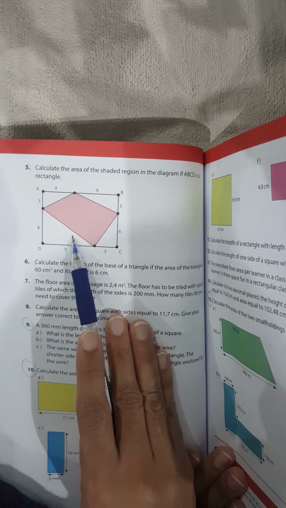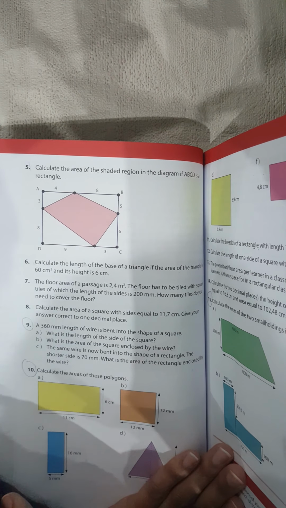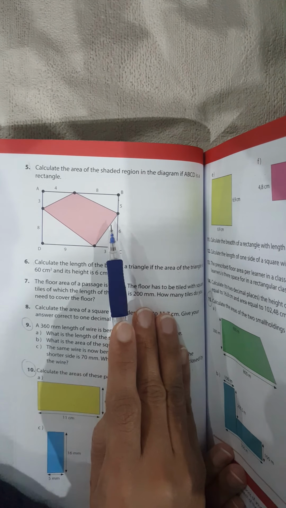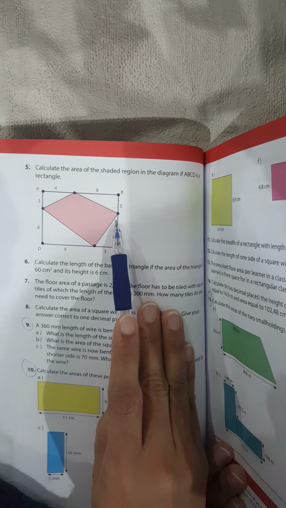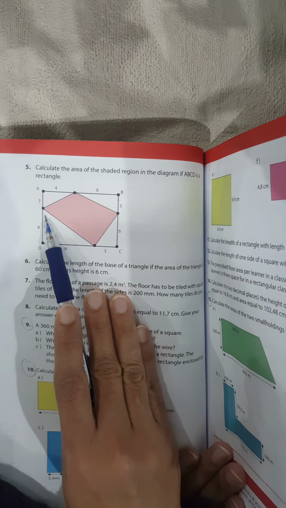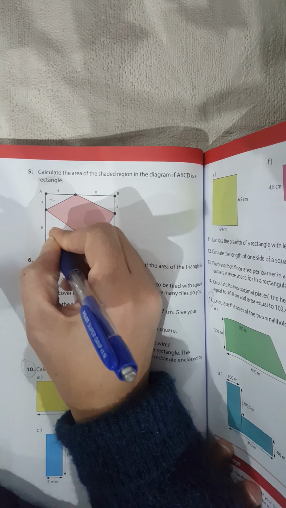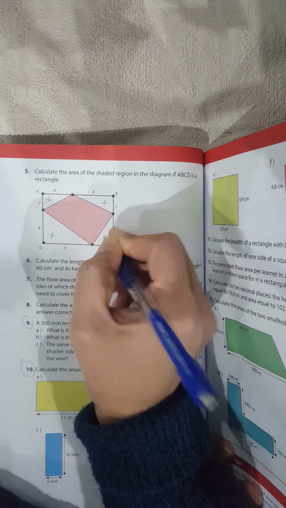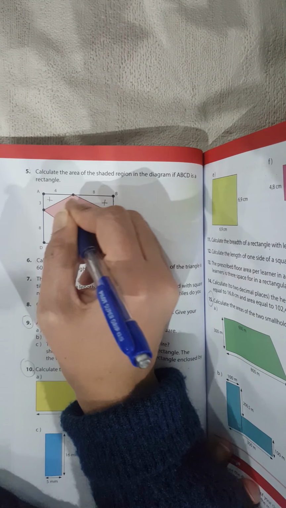But now I have to remove this triangle, this triangle, this triangle, and this triangle. So if I find the area of that triangle there, and this triangle here, and this triangle here, and this triangle here, and I minus it from that full rectangle area, I'm going to end up with that part there.